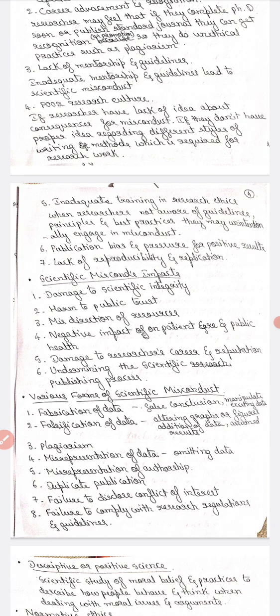Next is publication bias and pressure for positive results. Next is lack of reproducibility and replication. One sentence can be rephrased or rewritten in another form, so they don't have reproducibility and replication. Whatever the content is, they modify it. At advanced levels, that is the lack of replication.